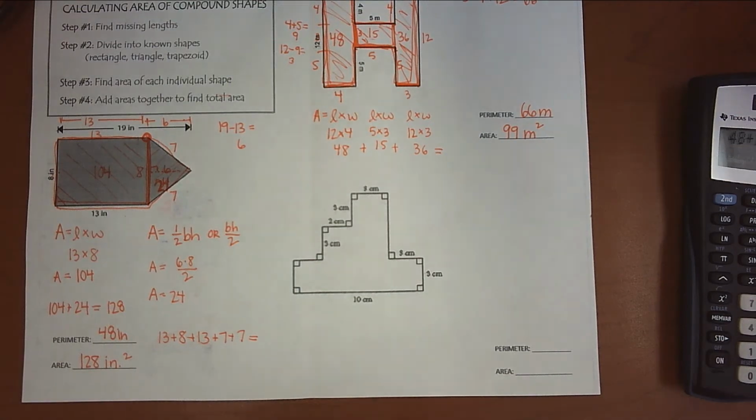For this last shape, I asked you to try it on your own and then come to this video to see how well you did, see if you got it right or not. So hopefully you're checking your answers at this point in time. For perimeter, we have to add up all our side lengths, and so in order to do that, I'm first going to have to fill in what my missing side lengths are.